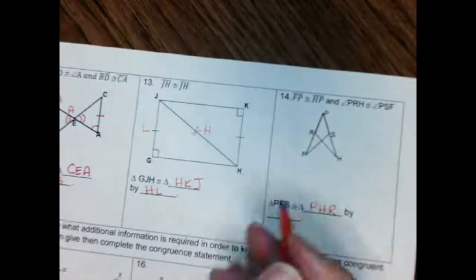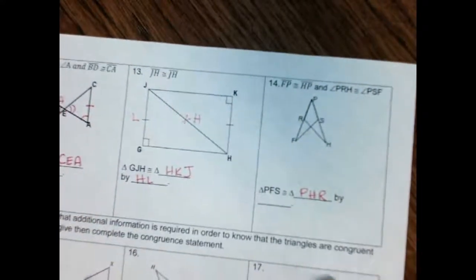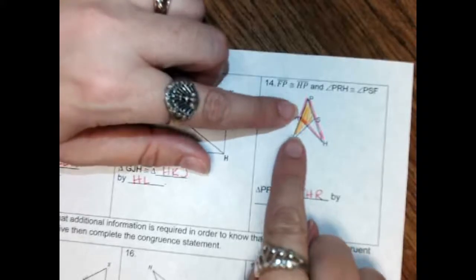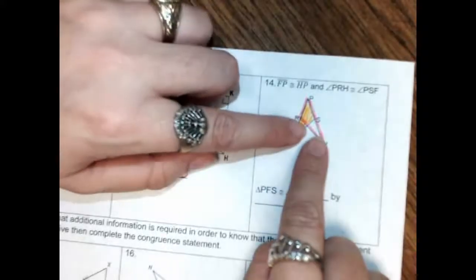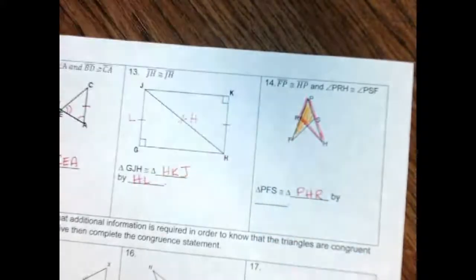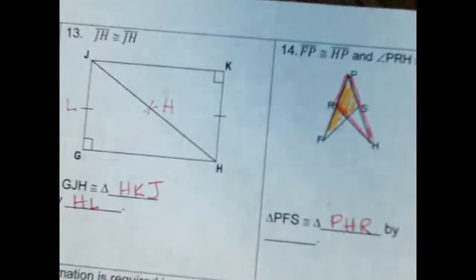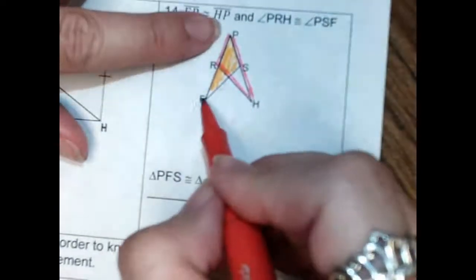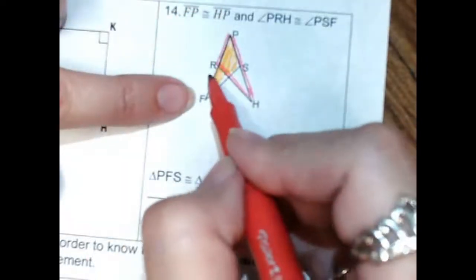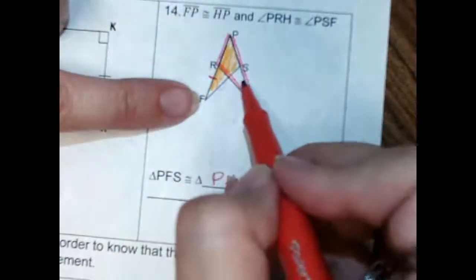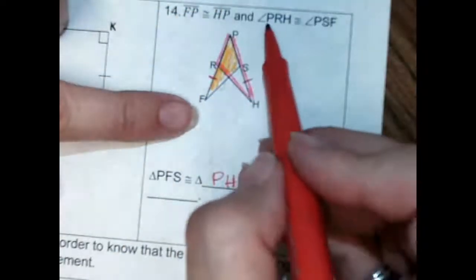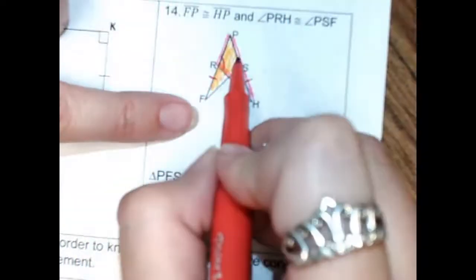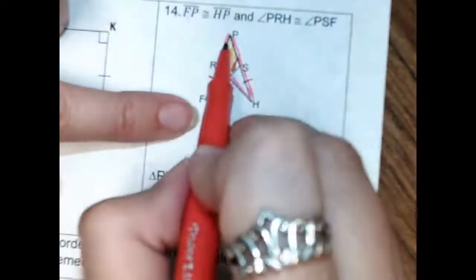And then the last one, this is one of those overlapping ones like we talked about last time. So I colored this one in yellow, and then that one I just outlined in pink for us. So what we have here is FP, this whole long side here, is congruent to this whole long side here. And PRH, this angle here is the same as this angle here. And then I know this angle at the top is the same.